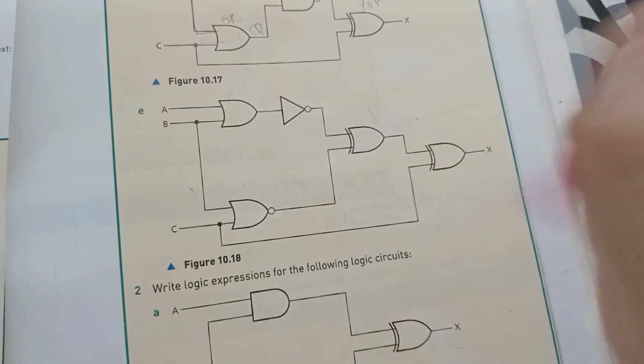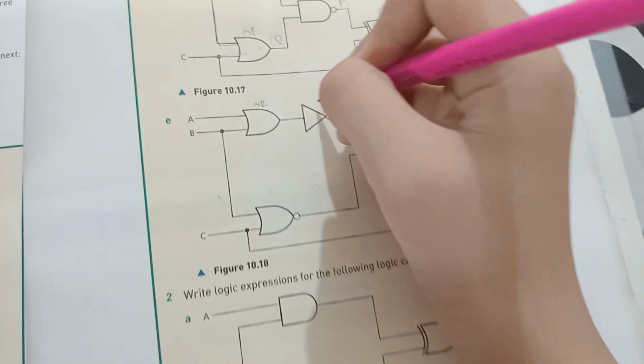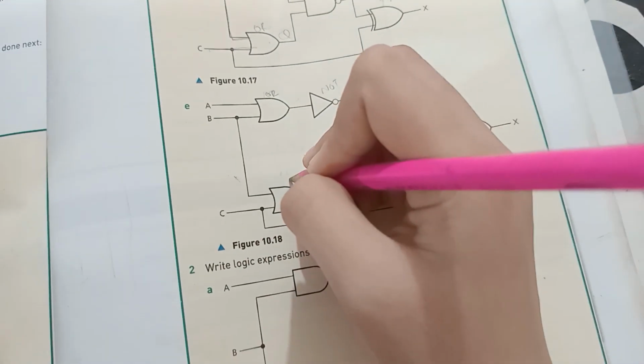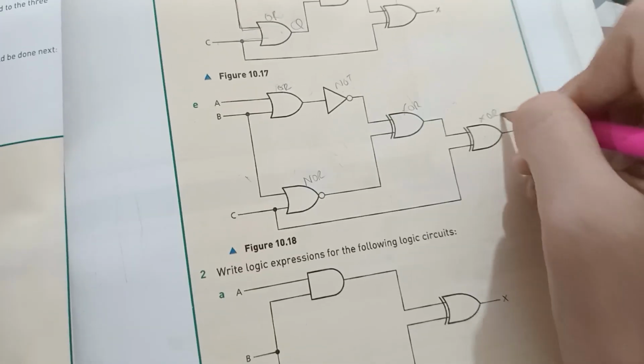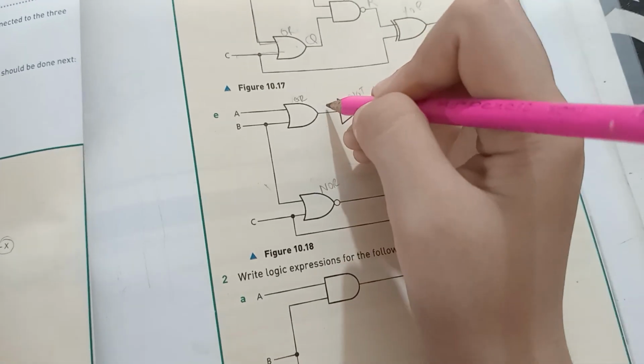First of all, let's identify the gates. This is OR gate. This is NOT gate. This is NOR gate. This is XOR gate. This is XOR gate. Now A and B, these are the inputs to OR gate. This is P, the output is P.